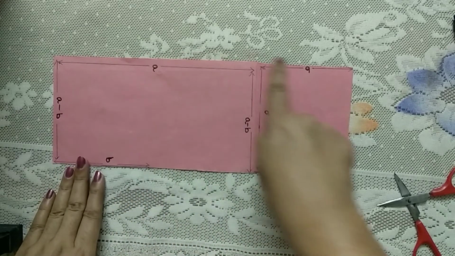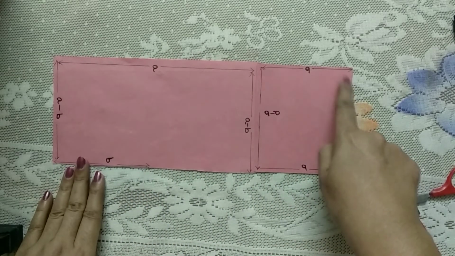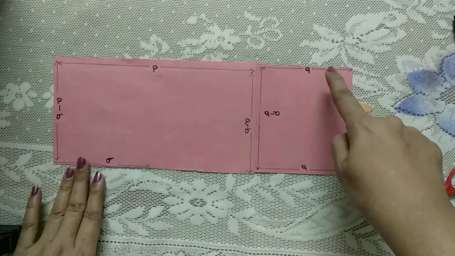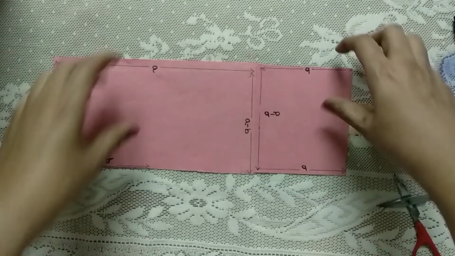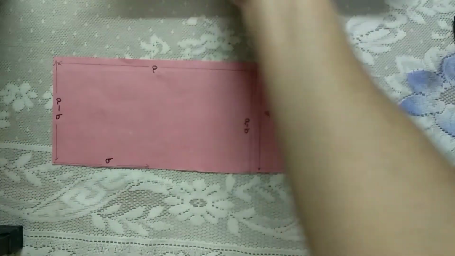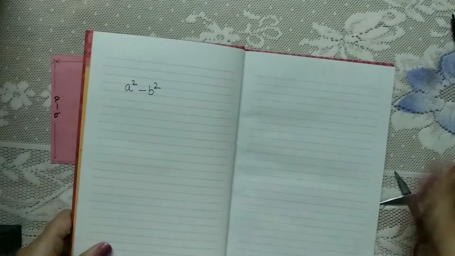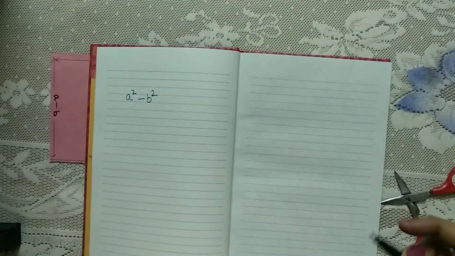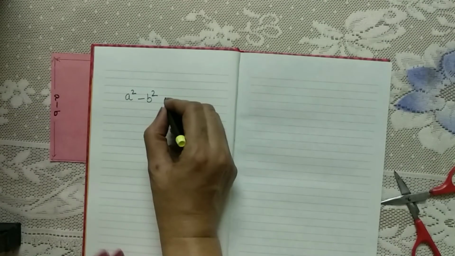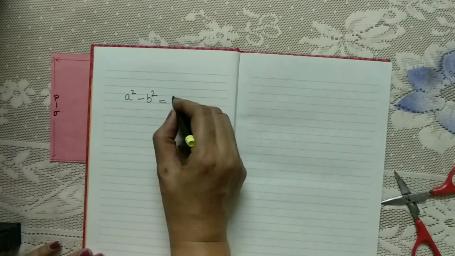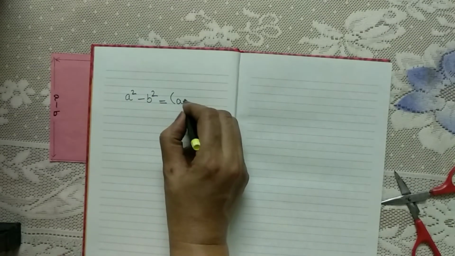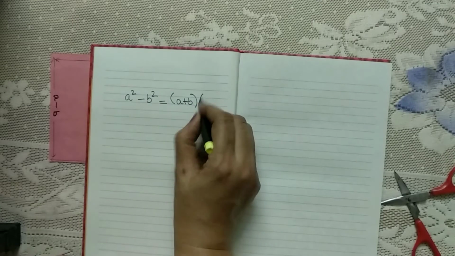the total length of the side, which is A plus B. So area of this rectangle is A minus B into A plus B. That means after removing from a square of side A a square of side B, you are left with a rectangle whose dimensions are A plus B and A minus B.